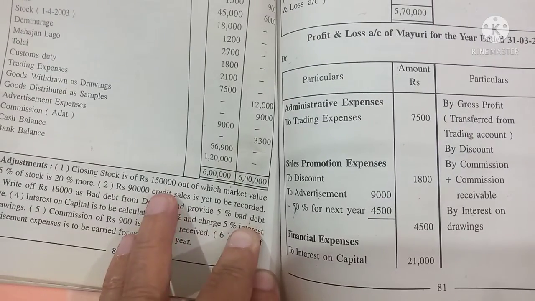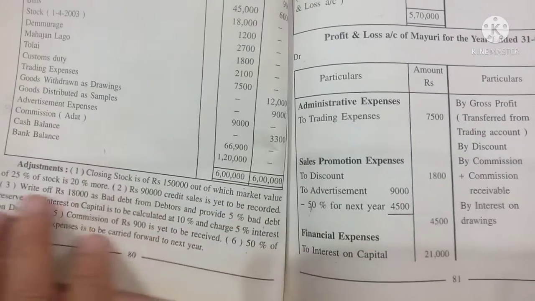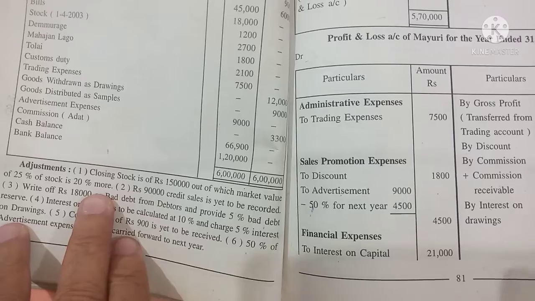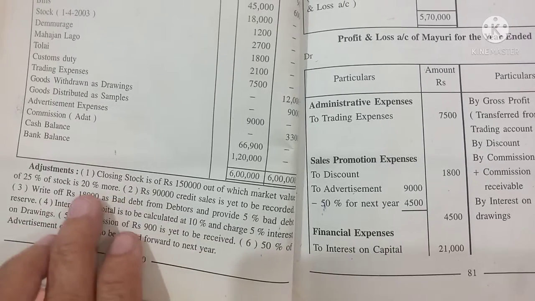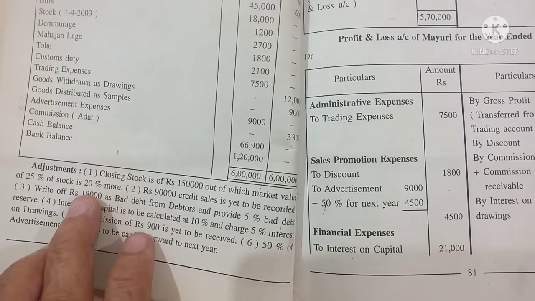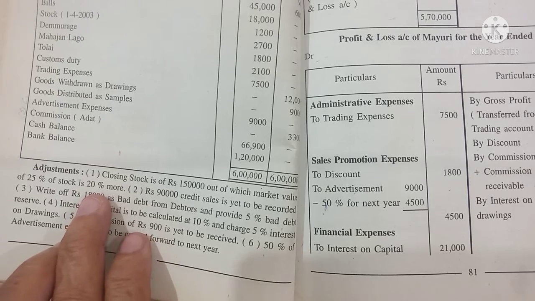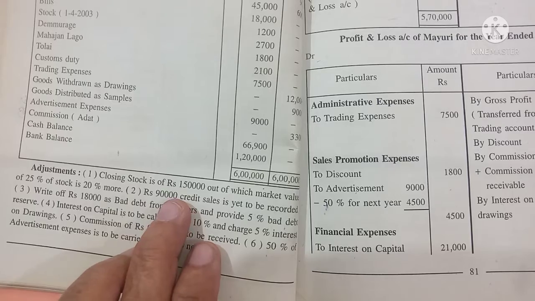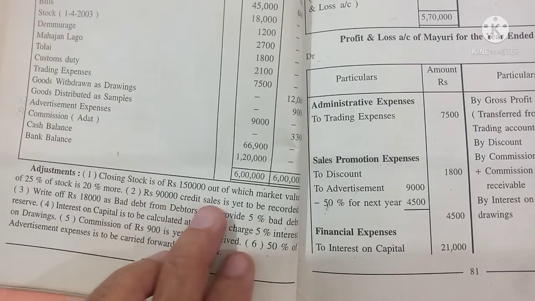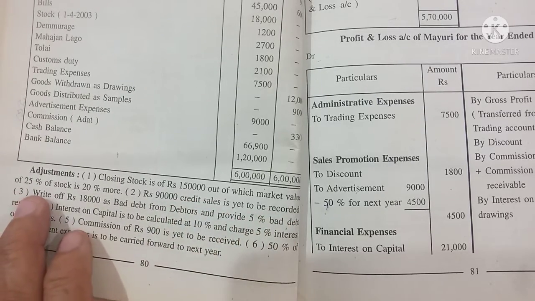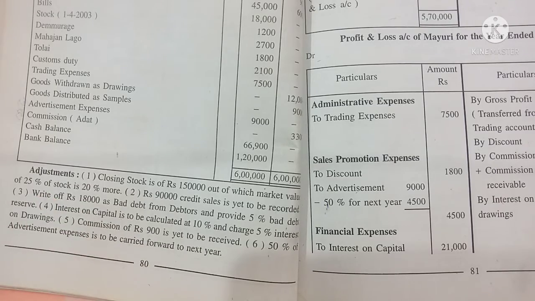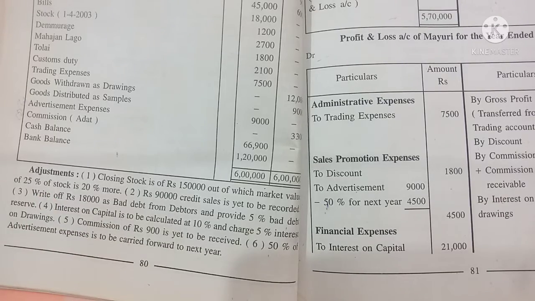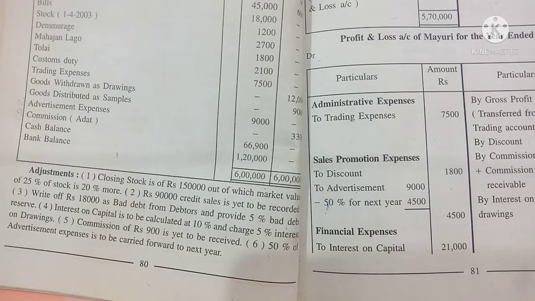Closing stock of rupees 1,50,000, out of which the market value of 25% of the stock is 20% more. देखो, एक ही बोला, 20% more. So more of whatever the amount will come, if you calculate, that will come more than that. What is given? The closing stock of rupees 1,50,000, out of which the market value of 25% of the stock. तो 1,50,000 का 25% आता है 37,500, उसका भी 20% बढ़ गया.